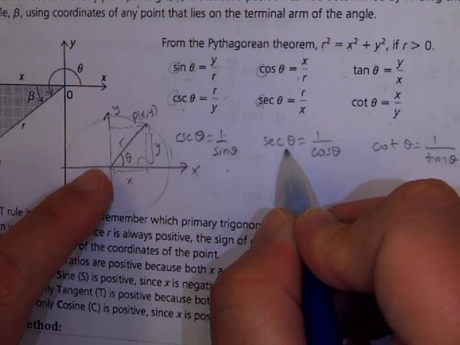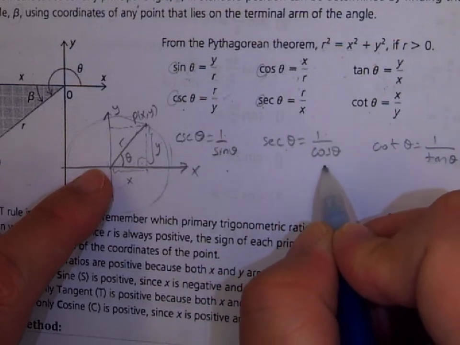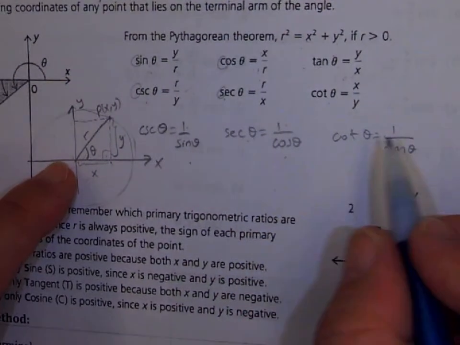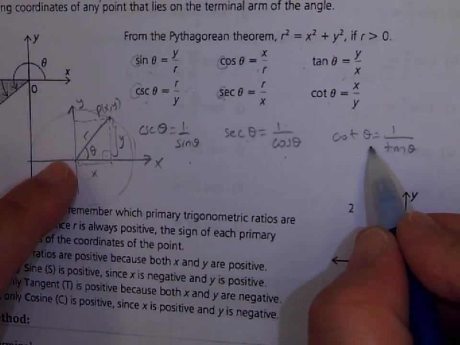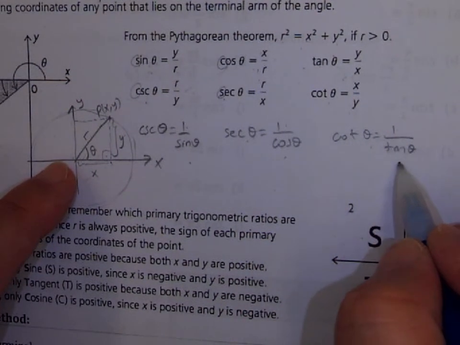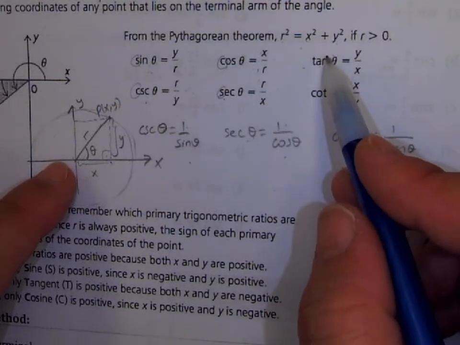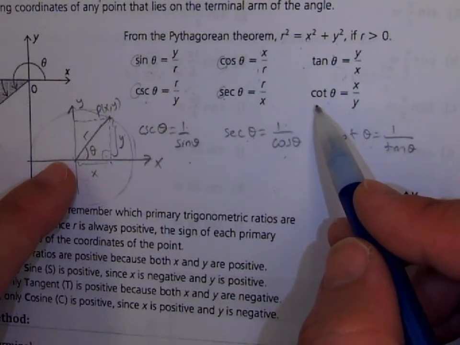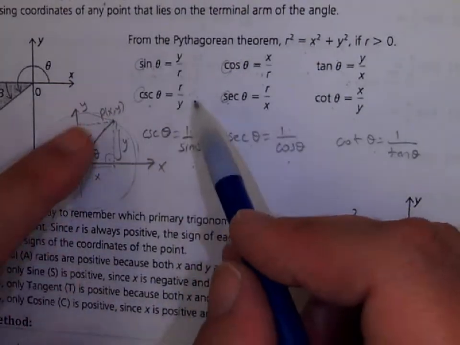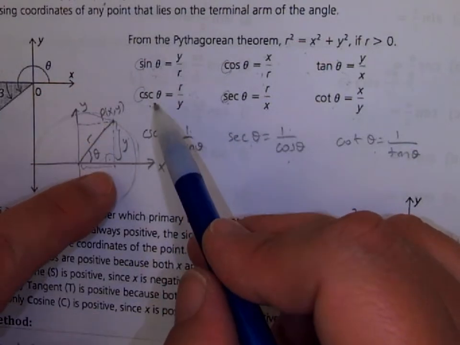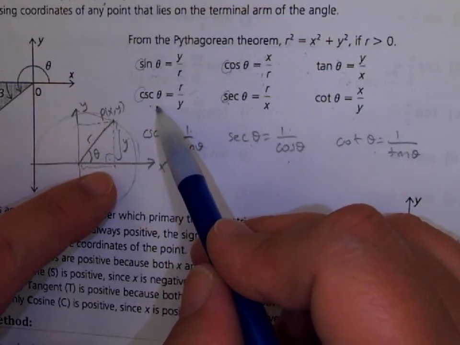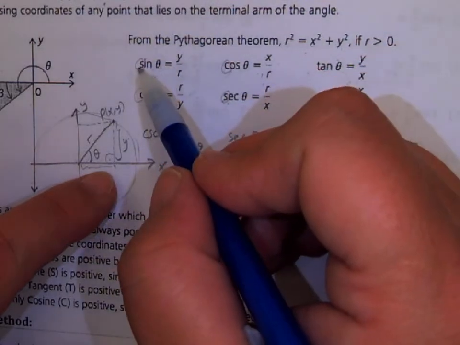Secant theta is 1 over cosine theta. Those are called reciprocal ratios. And cotangent theta is 1 over tangent theta. Usually everyone remembers that tangent and cotangent are reciprocals of each other. Some people get confused: was cosecant the reciprocal of sine or cosine? So this is how I usually remember.